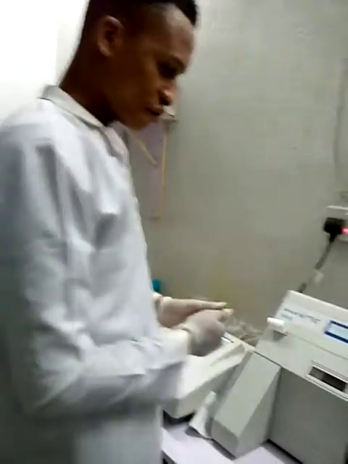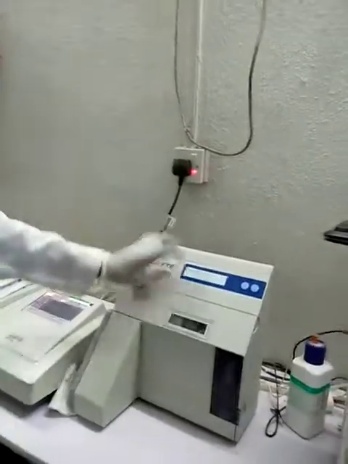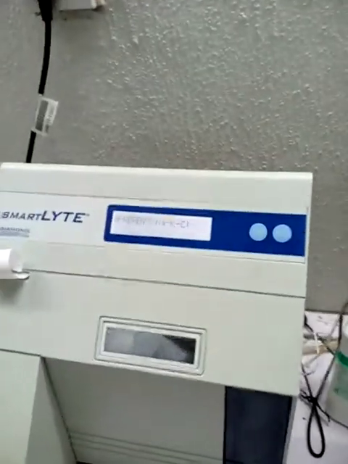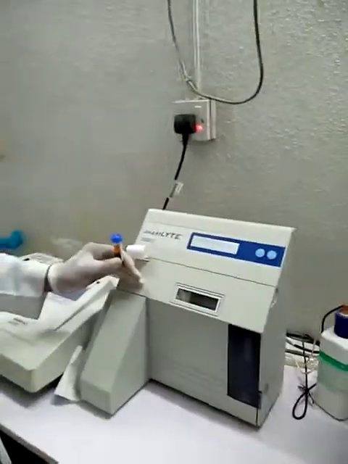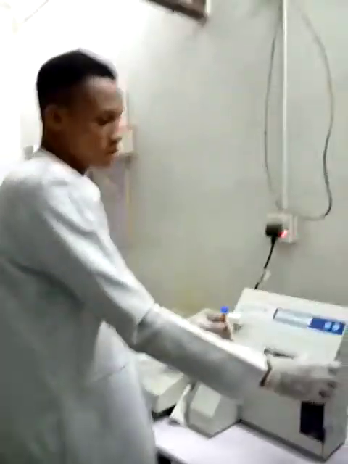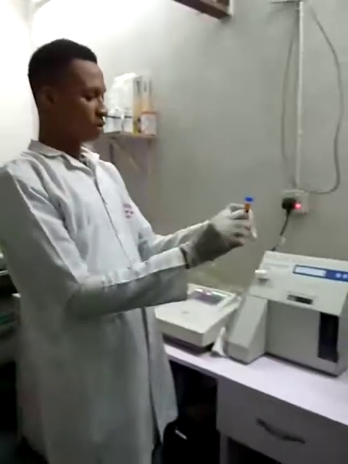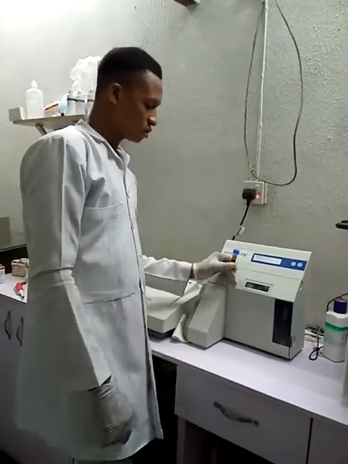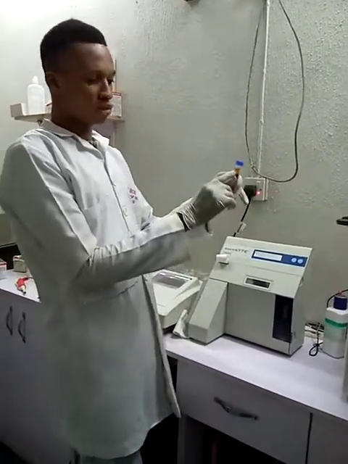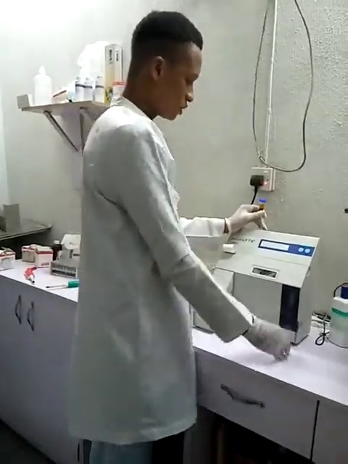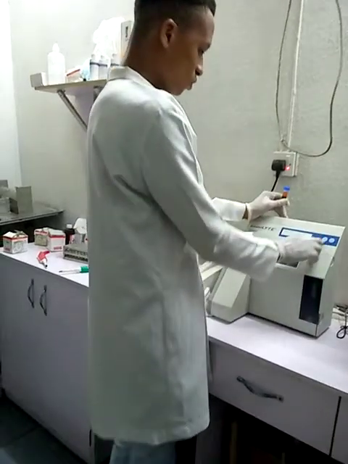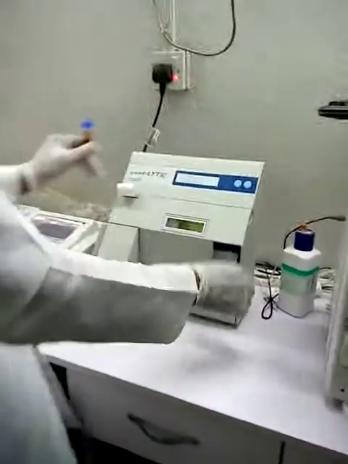I've performed my calibration, and now I'm ready to run my sodium, potassium, and chloride electrolytes in the machine. So you can run a plasma sample, and you can run a whole blood sample. But in this case, I'm running a plasma sample. So I ensure that the probe does not go beyond the plasma to avoid picking the packed cell which is beneath. Leave the sample to aspirate.